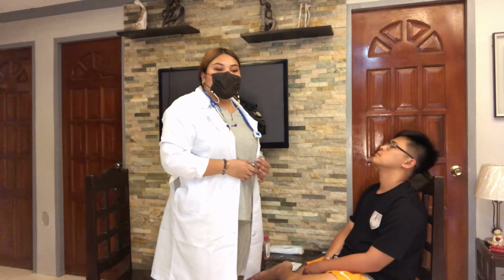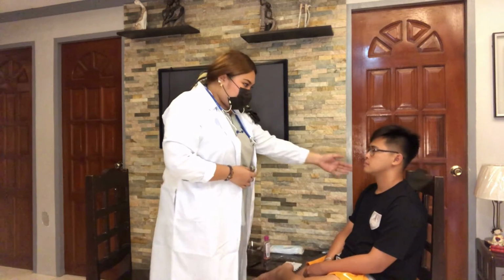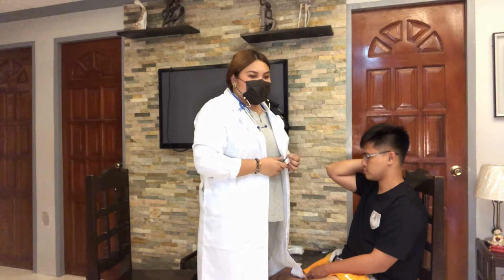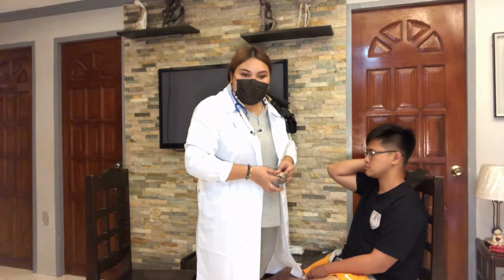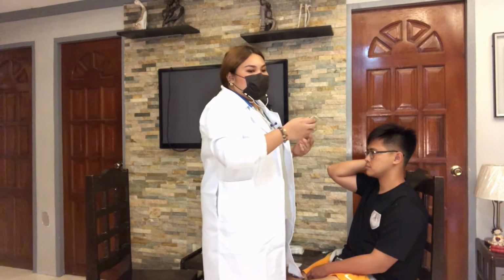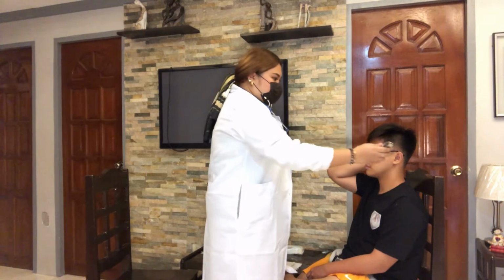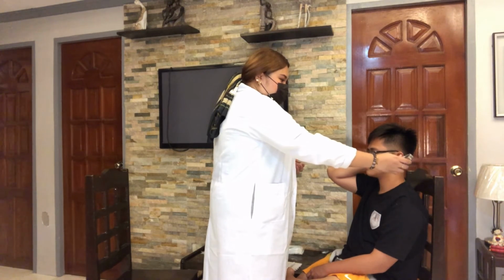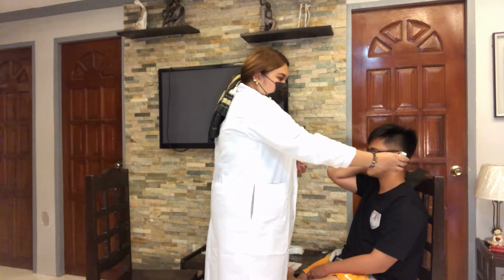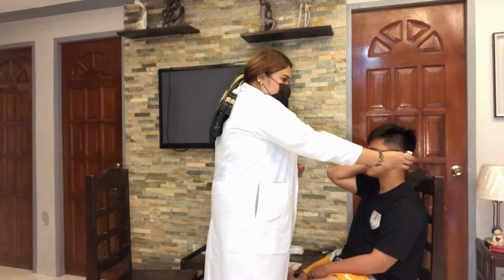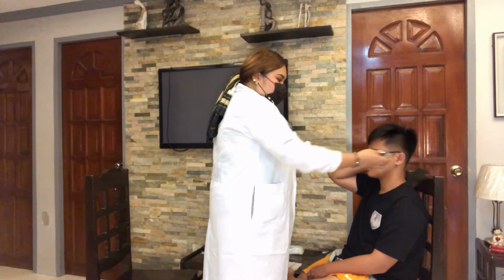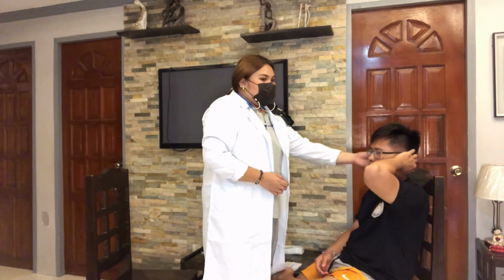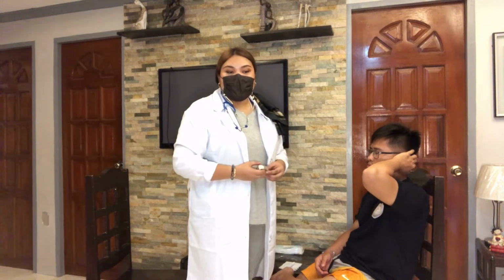Then have the client occlude one ear. Out of the client's sight, place a ticking watch 2 to 3 centimeters from the occluded ear. Then ask what the client can hear.